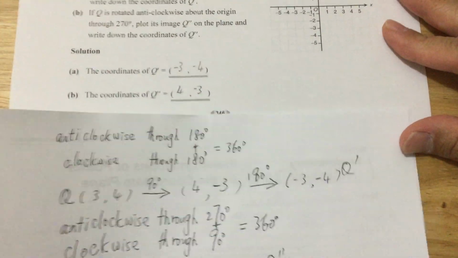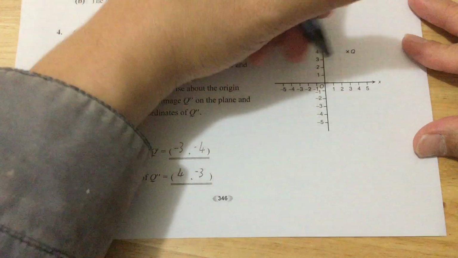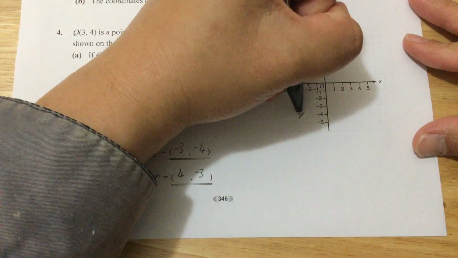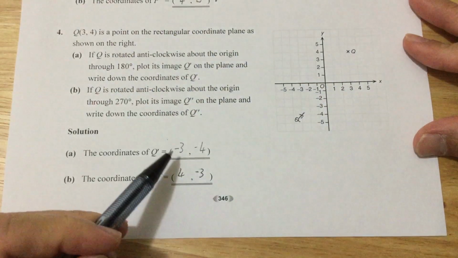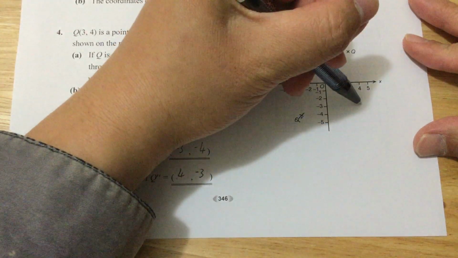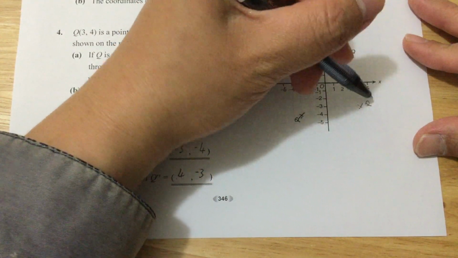Okay, let us draw it on here. Now we first of all draw the Q prime first. I'm sorry about that, we do not draw it now. Okay, now we draw 4, -3. 4, -3, we draw here. This is Q prime prime.